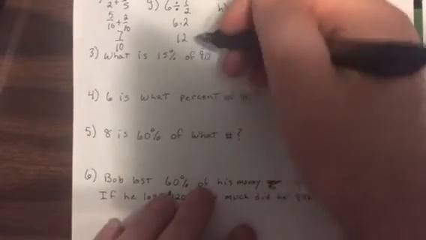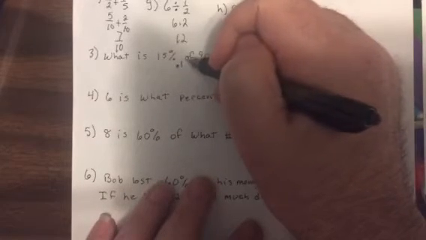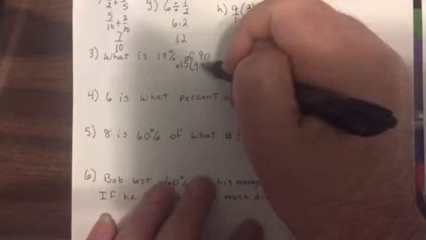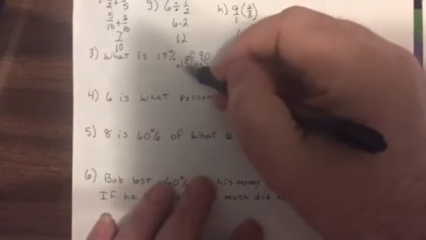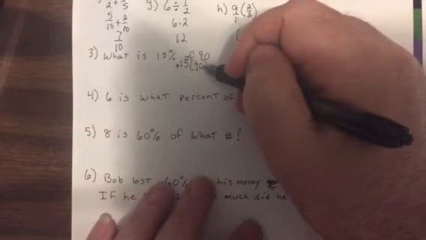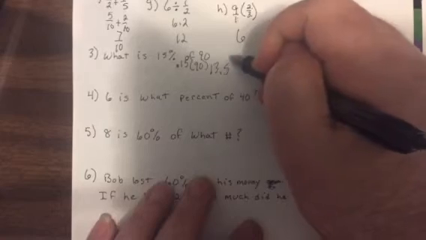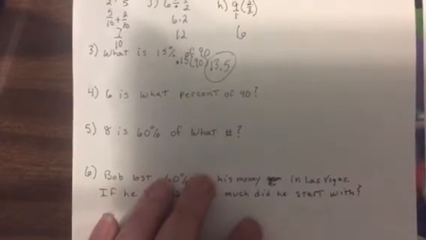Okay. I hope you turned it back on. Did you do it? So whenever you have of, that means multiply. 15% is 0.15. Now, if you remember, 10% move it over 1. Half of that is 5%. So 9 plus 4.5 would be 13.5. So I can do that without a calculator.